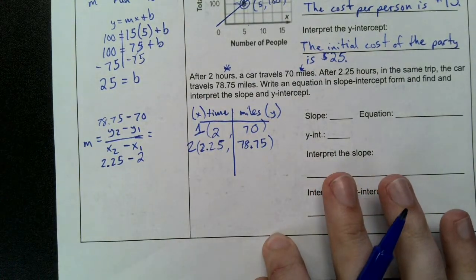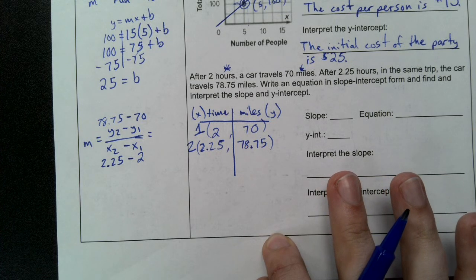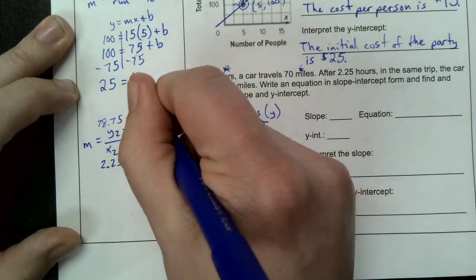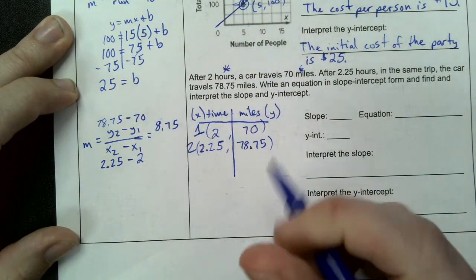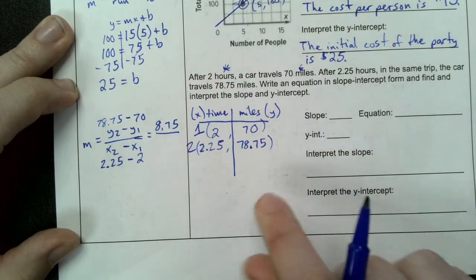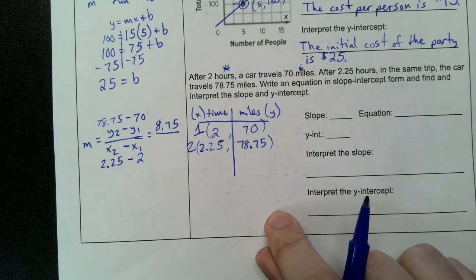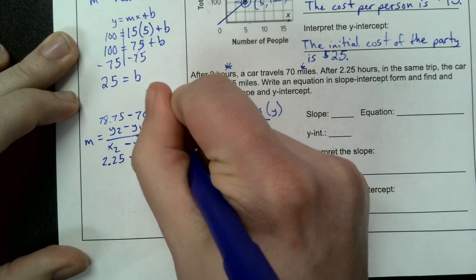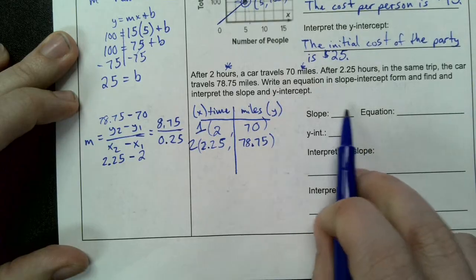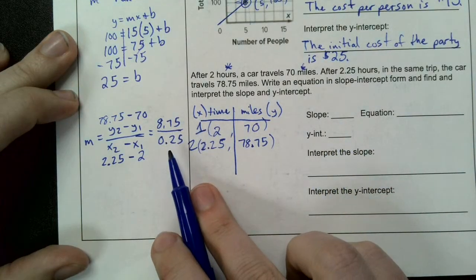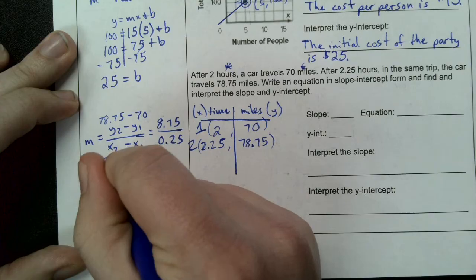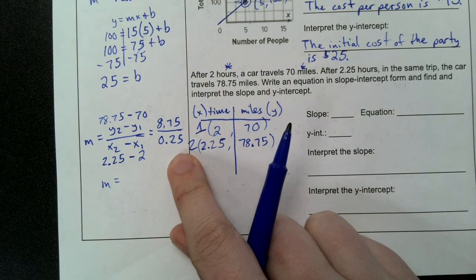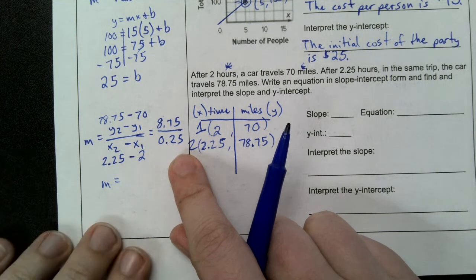Use a calculator. 78.75 minus 70 is 8.75 over 2.25 minus 2, it's just 0.25. And then I'm going to use a calculator because, again, I want to see exactly what this is. So 8.75 divided by 0.25. It's 35.